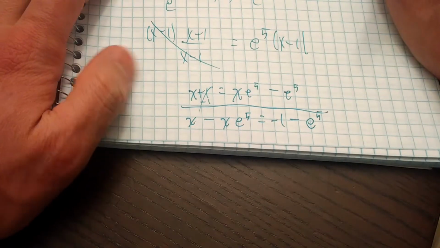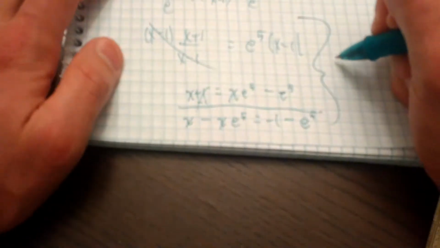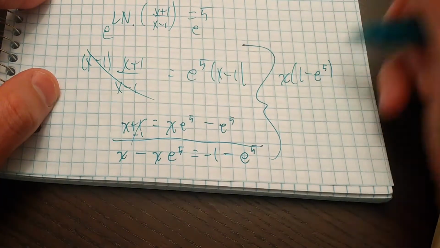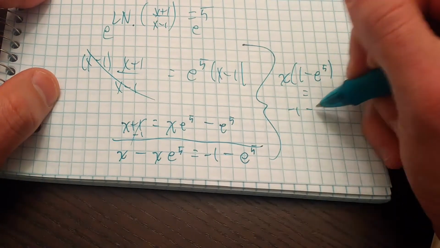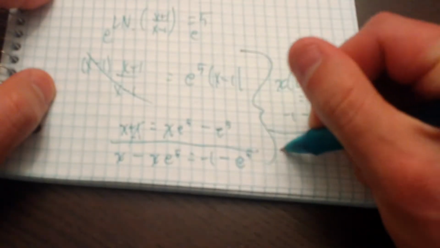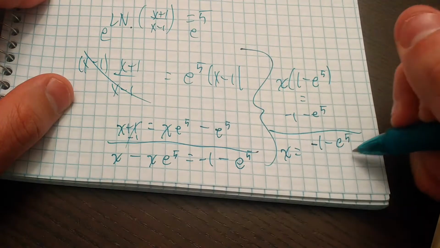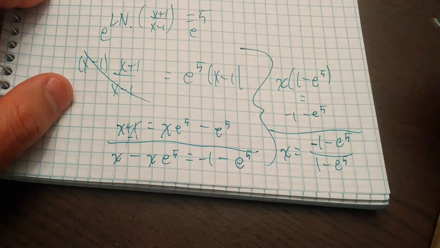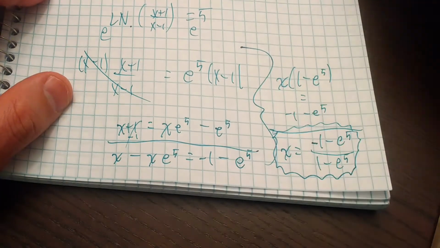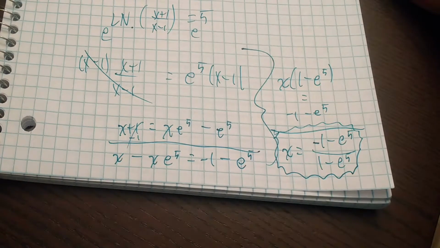There we go. And now what we're going to see is that both of those terms have an x, so we can factor it out and rewrite it as x times 1 minus e to the 5th, and that's set equal to negative 1 minus e to the 5th. Therefore, we could divide both sides by that parentheses, and we'll get our final answer. x equals negative 1 minus e to the 5th over 1 minus e to the 5th. There's a couple things you could do with a negative 1. Like I said, this is much further beyond the scope of what we need to be able to do algebraically, but nonetheless, it's a nice strategy to review. Factoring.